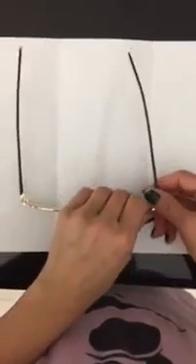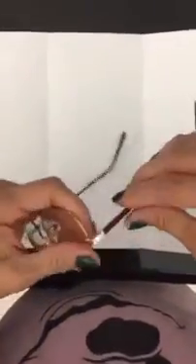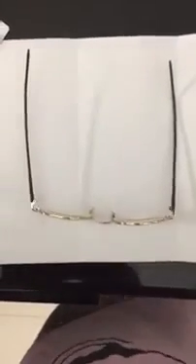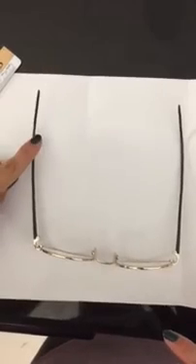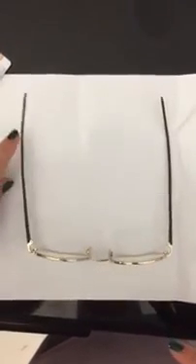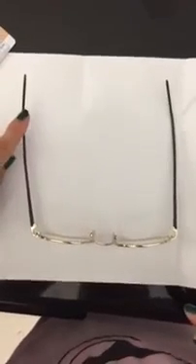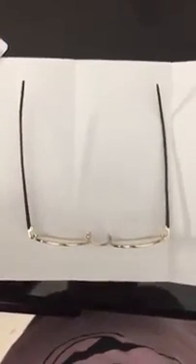Also, we have what is called temple parallelism. That is when one end piece or temple sits higher, and as you can see here, it is completely uneven and it is not touching the table. That is temple parallelism. So then we correct that again.